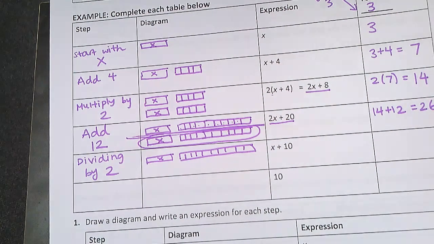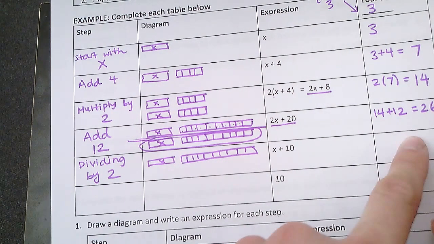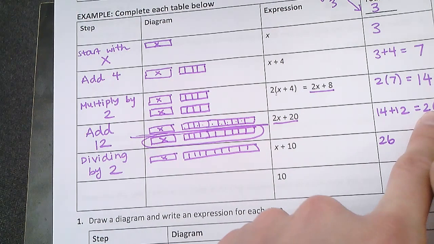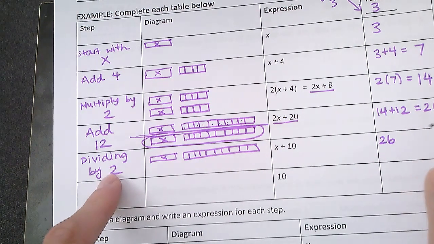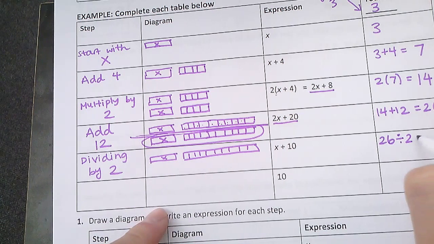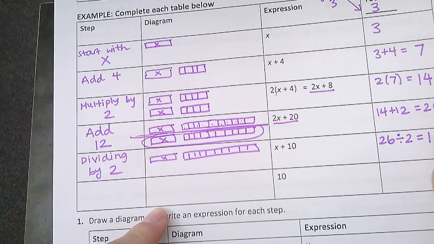Okay? Let's go back to our real example with the number. I had 26. That was mine. You're bringing over whatever number you had. And then I'm dividing it by 2. So 26 divided by 2 equals 13.